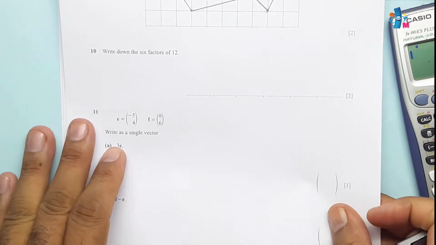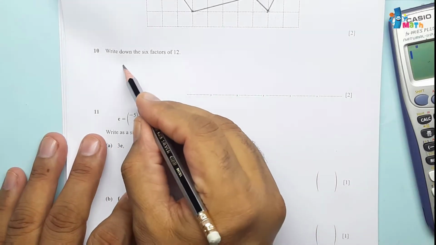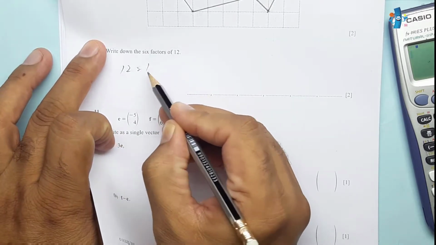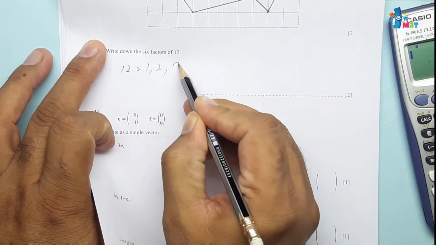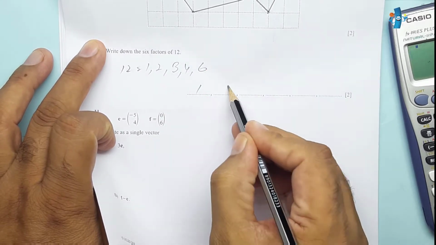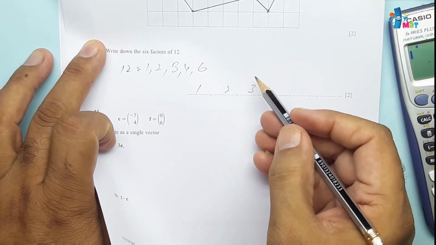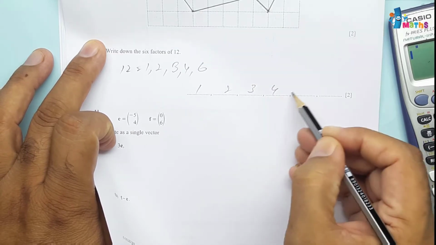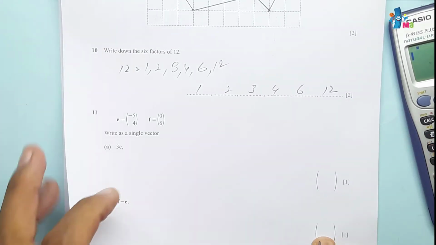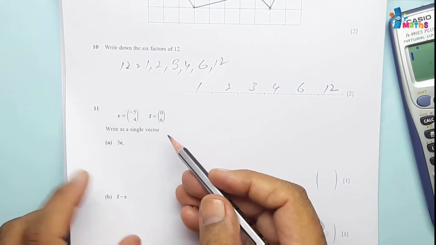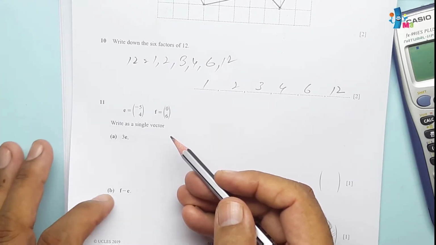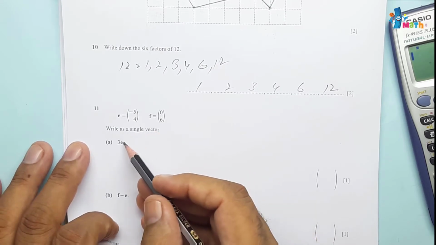Write down the 6 factors of 12. And factors of 12, you know, the numbers which are completely dividing 12 are what? 1, 2, 3, 4, 6, and 12 itself is dividing 12, so we can include 12 as well. Then question number 11, matrices E and F are given and write as a single matrix 3E.